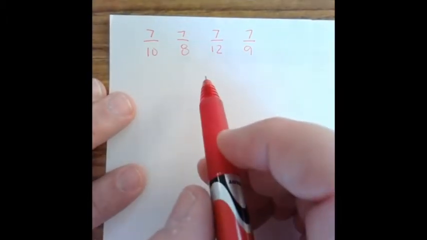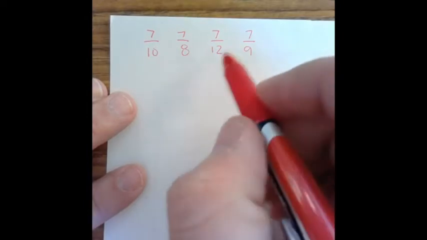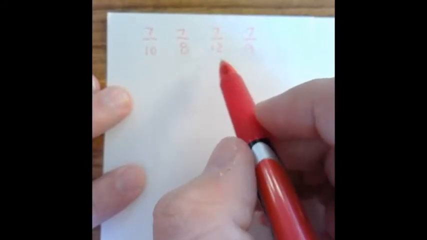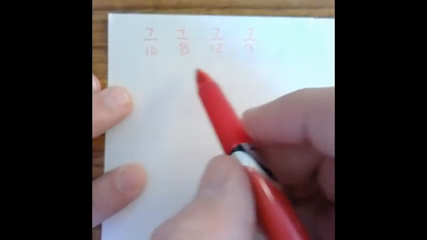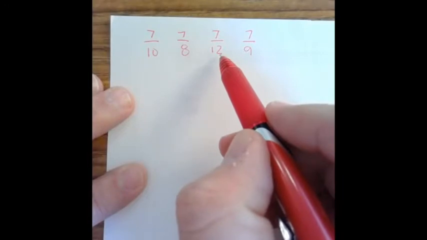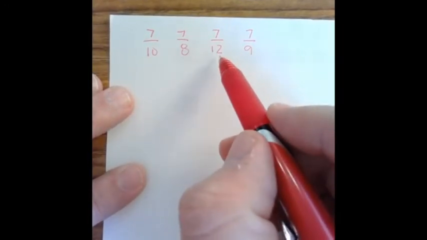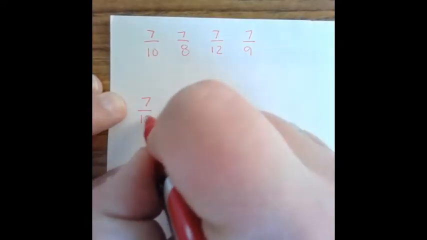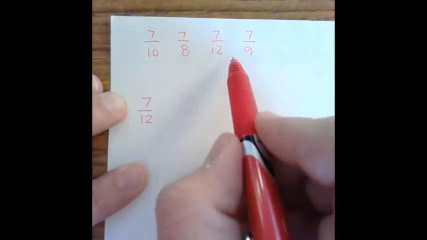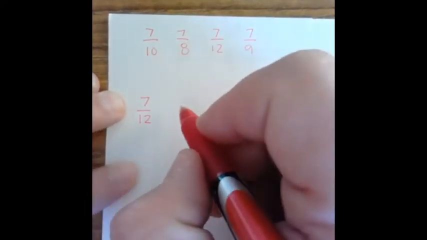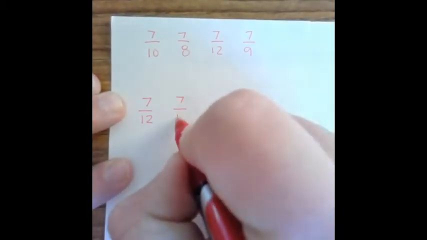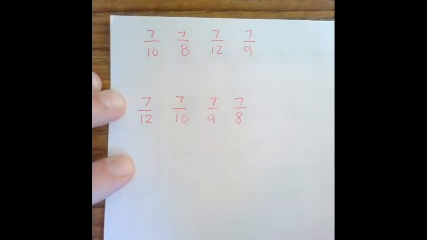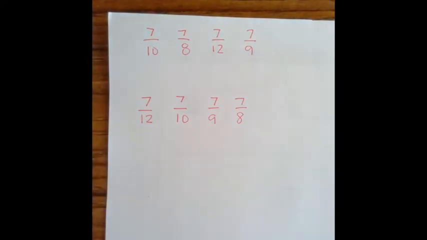To put them in order from smallest to largest, the biggest number on the bottom will be our smallest fraction. Think about a pizza that's sliced into 12 slices versus a pizza that's sliced into 9: the slices of 12 will be smaller slices. So that means our 7/12 is our smallest, and then the next biggest number is our 10, so it's going to be 7/10. Then we're going to go 7/9, and lastly 7/8. So that's the order from smallest to largest.